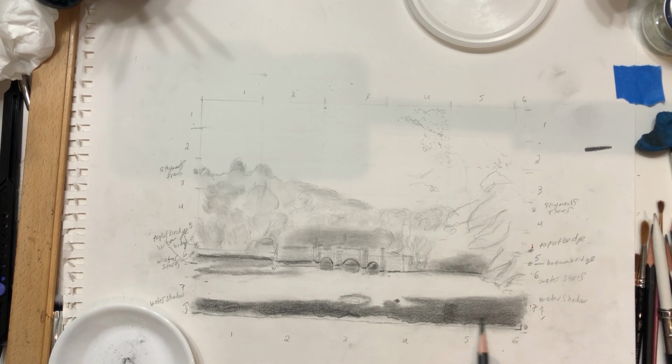Put some darker areas in. I think you can see I'm starting to get more spatial depth now. I can see that even just looking at it flat.